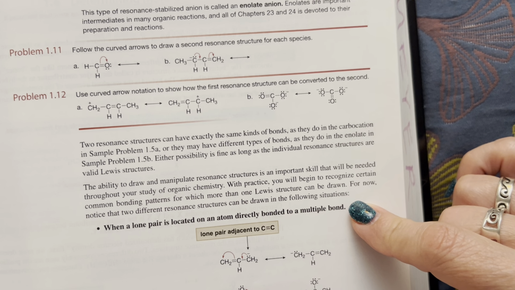This one here, let's look at this bullet point. When a lone pair is located on an atom directly bonded to a multiple bond. Okay, so here's a lone pair adjacent to this double bond.